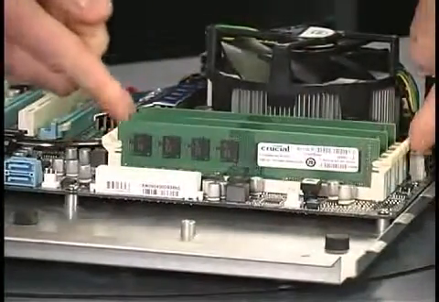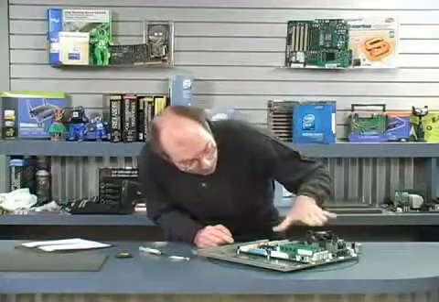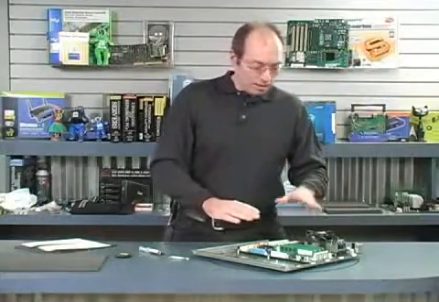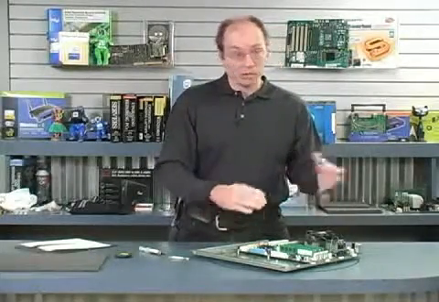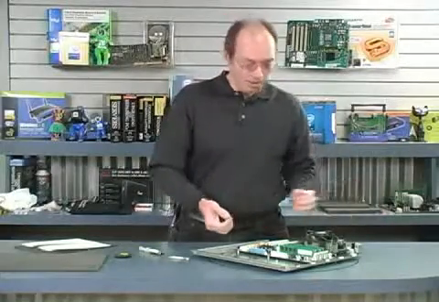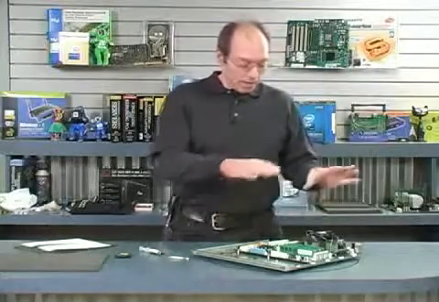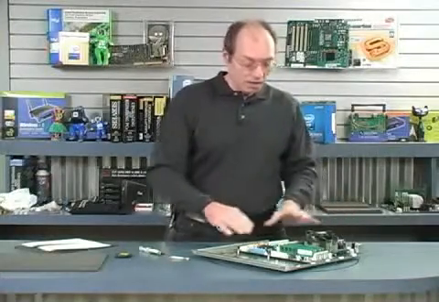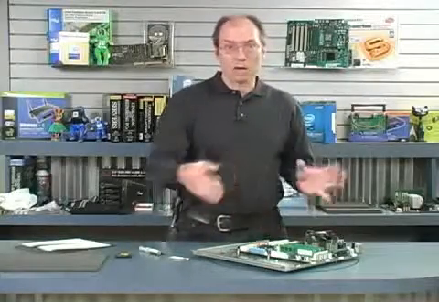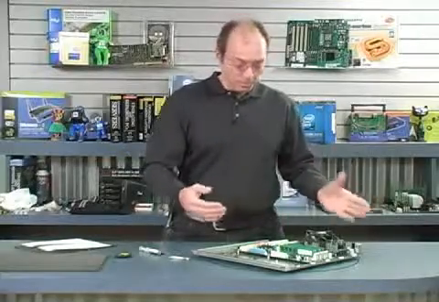And again, make sure they're all in place. You might want to take a closer look, make sure that all the modules do seem to be fully seated. We don't want them on an angle at all. If a module is partially installed and you power the system on, you risk burning the modules and damaging the motherboard as well. So at this point, I have the processor and heatsink installed. I have the memory installed. I can now take the motherboard out of this tray and then install the fully loaded motherboard into the system.